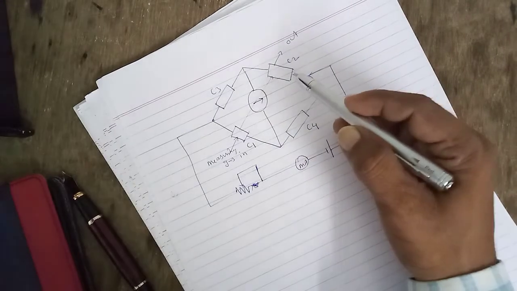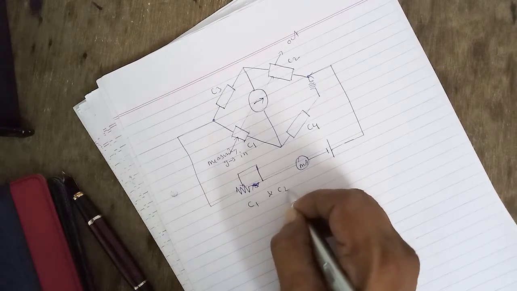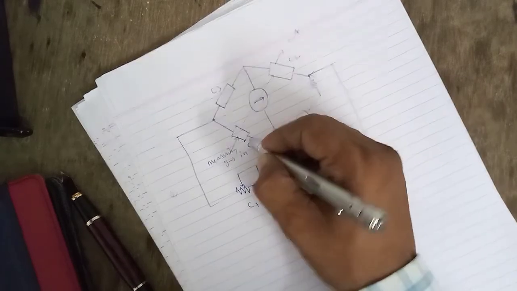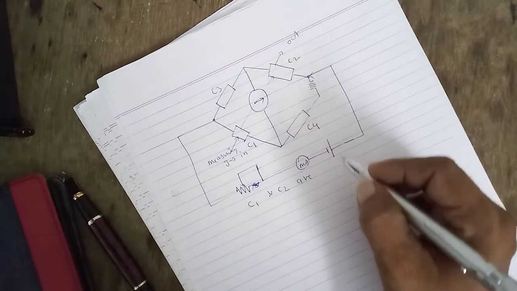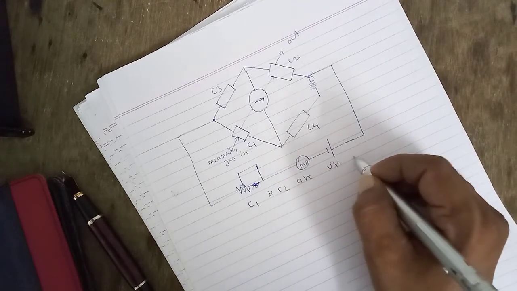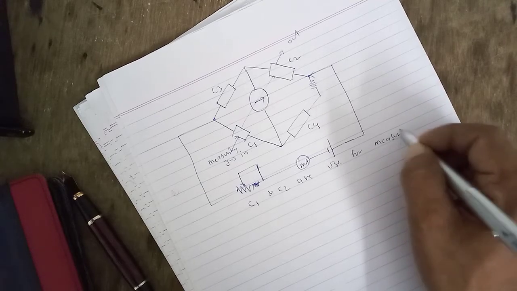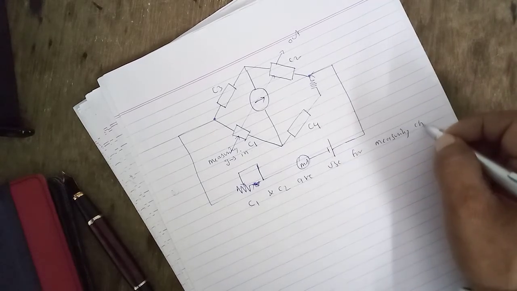For measuring, as I told you, C1 and C2 are used for measuring chambers.